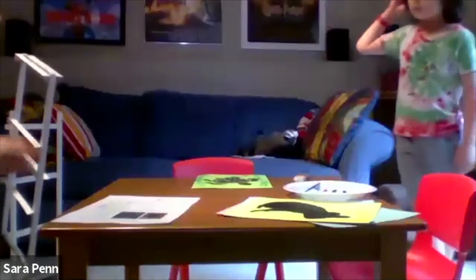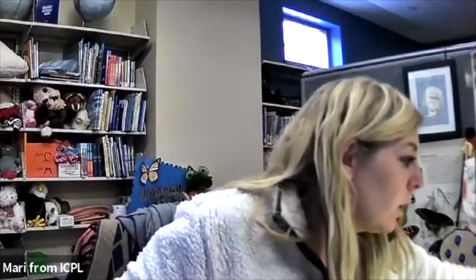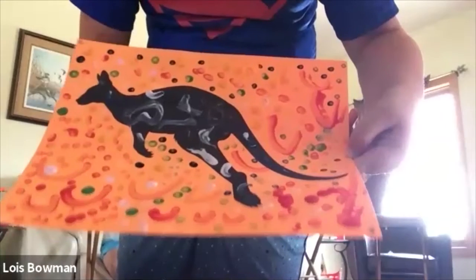Well, I had so much fun today with you guys, sharing all about these amazing Aboriginal art pieces. So I hope you learned something new and something interesting about Australia and about the Aborigines. And I hope you have fun finishing up your paintings because you guys have a lot of work to do if you want to finish all of them. Like, a kangaroo. Oh my gosh.